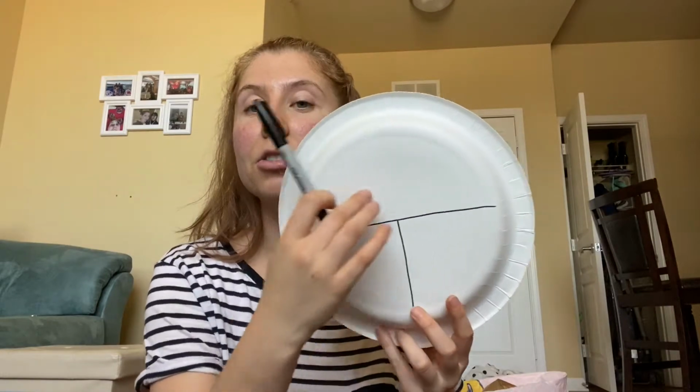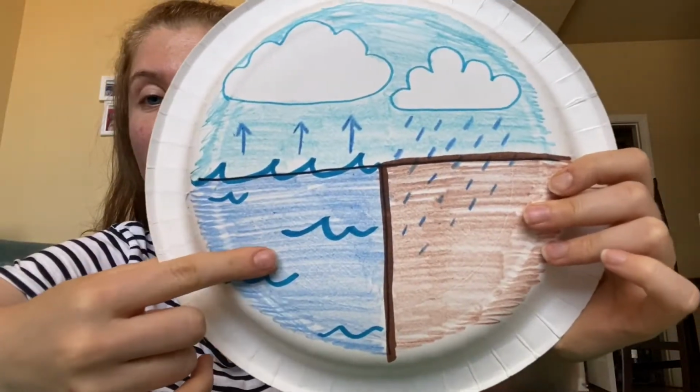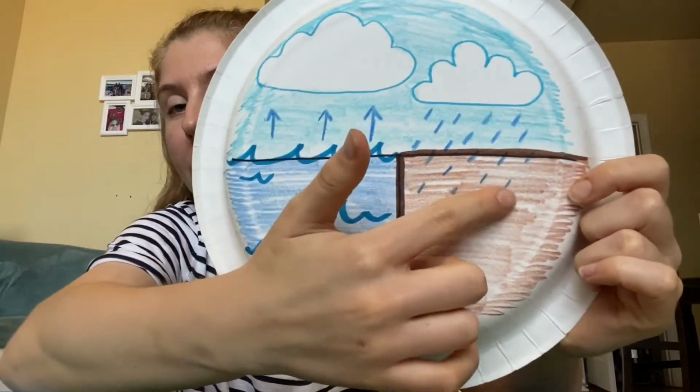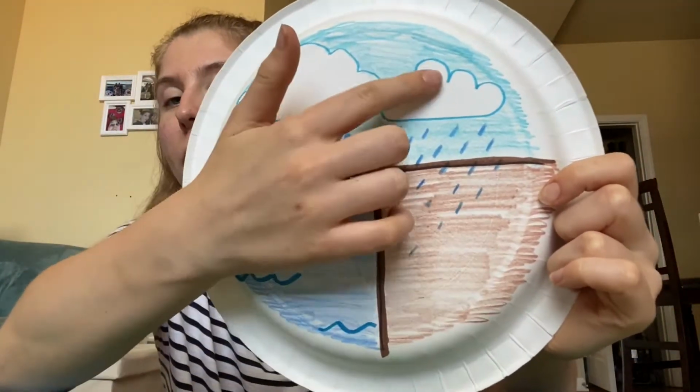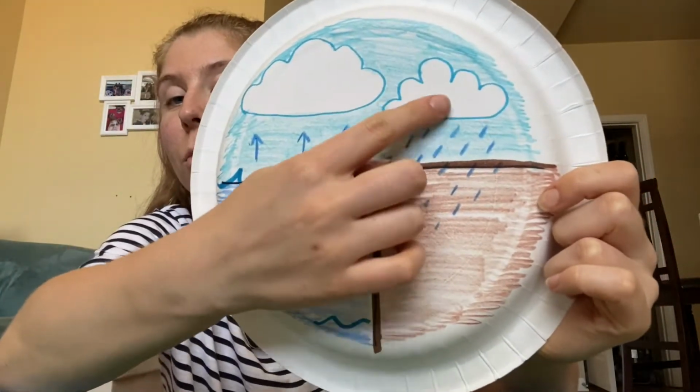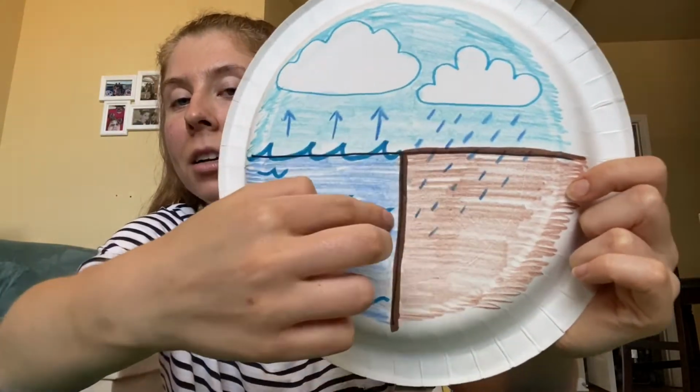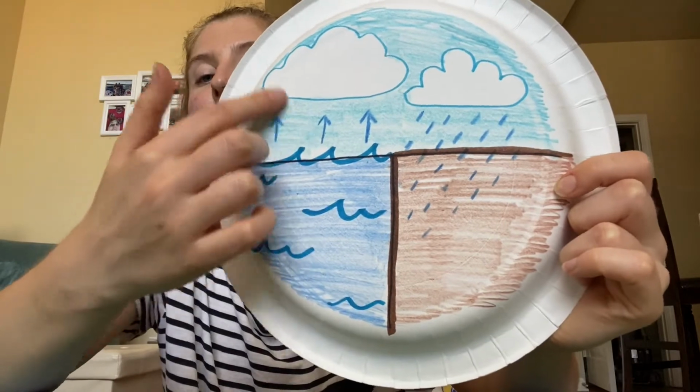And so what I want you to draw in this one is water. It could be a lake, it could be an ocean, whatever, as long as you can tell that it's a body of water. And this one is going to be land. And then up here, you can draw clouds. So I'll give you some time to do that. All right, now that I have my plate, I have my water here. Then on the other quarter, I have my land. Then above it, I have some clouds. I made the cloud above the land rain.